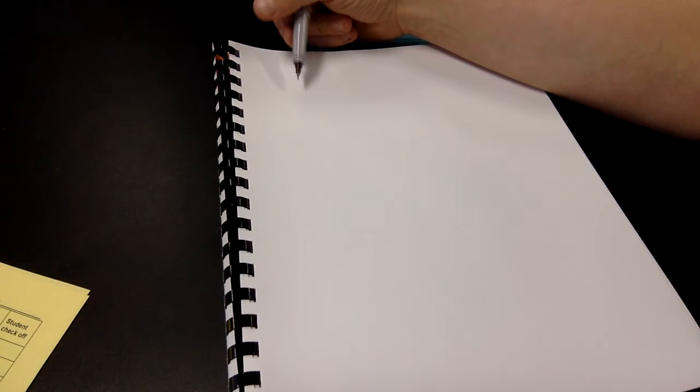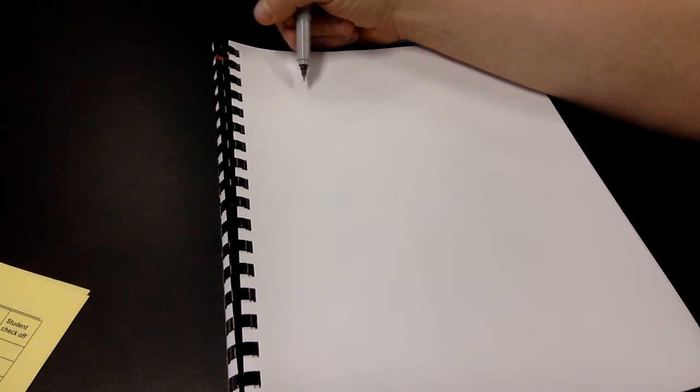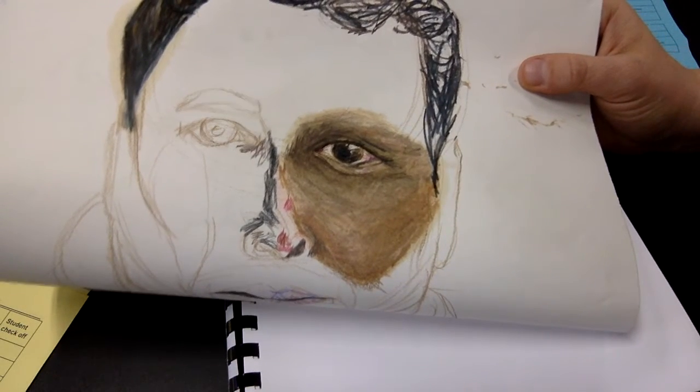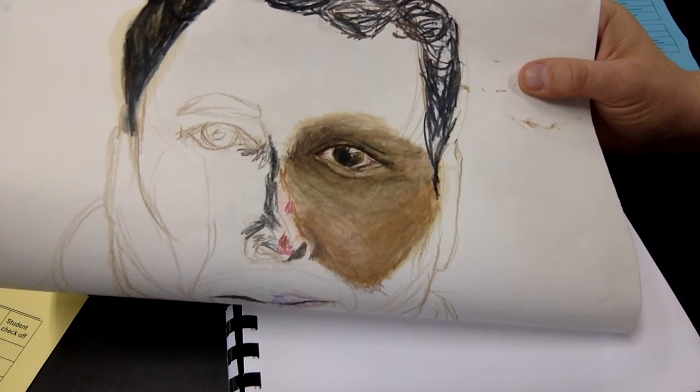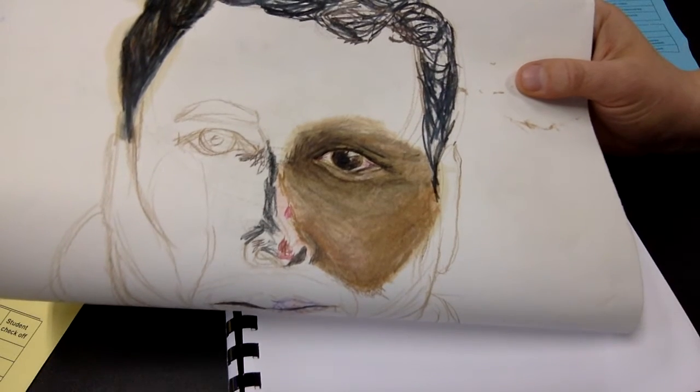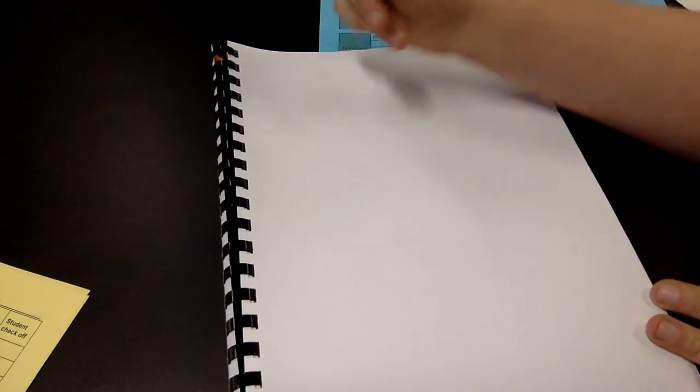So, I am a fantastic drawer. I feel like I should prove that to you. Hold on just a second. Okay, this is the closest thing I had at hand. It's in progress, but I want you to see I am very good. Okay, he's missing eyelashes, but I'm very good at what I do. And this is the quality of my sketches.